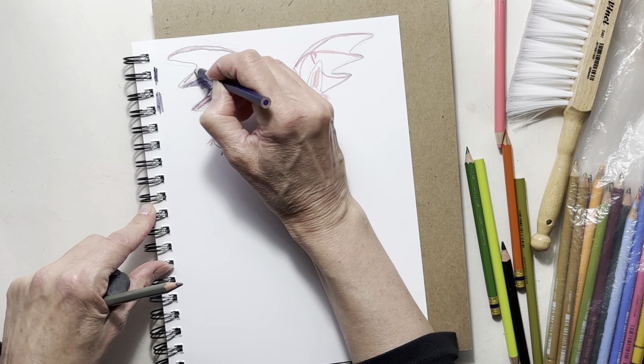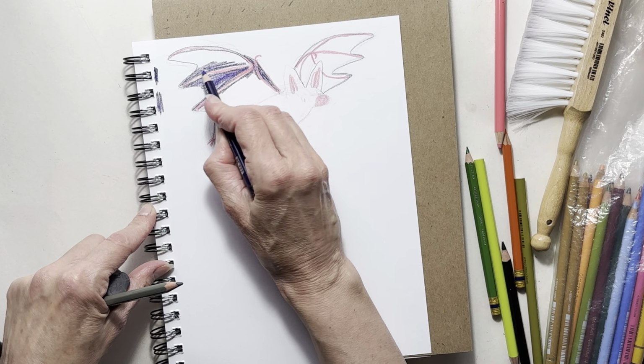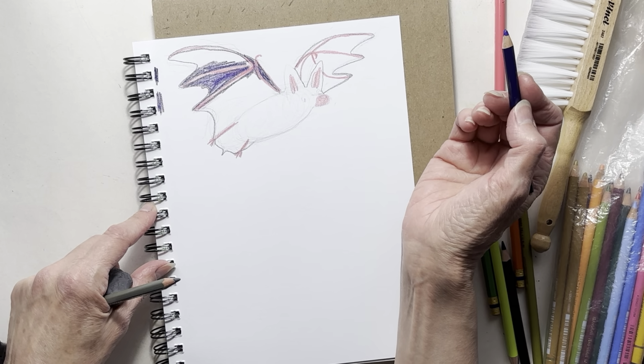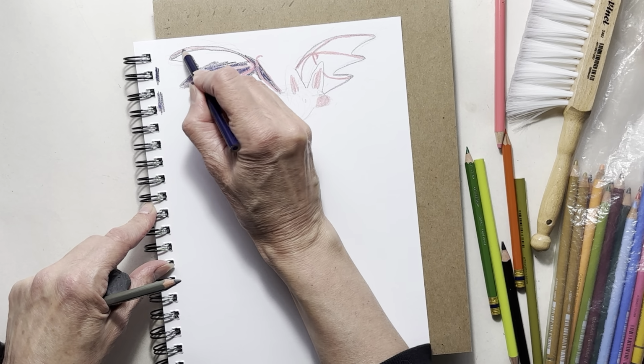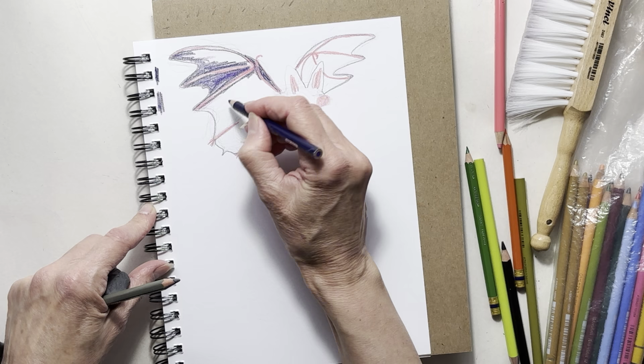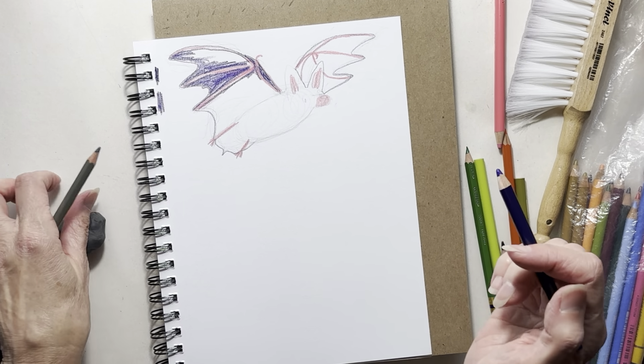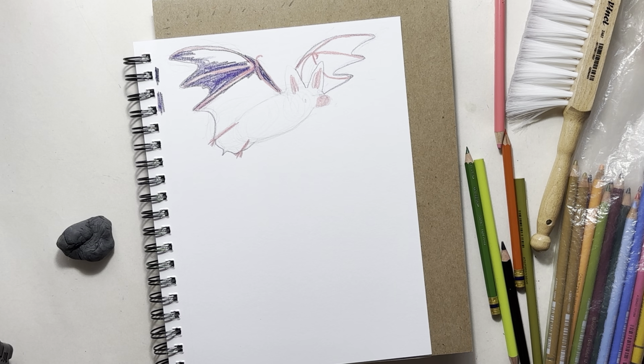I think this bat is way, way, way more complex than what I ultimately want to do. It's a good study for me to understand how all the bits and pieces fit together. Is my microphone still on? Yes, it is.